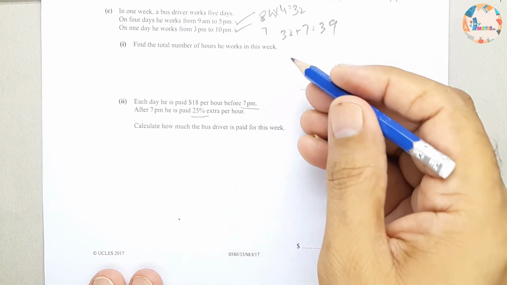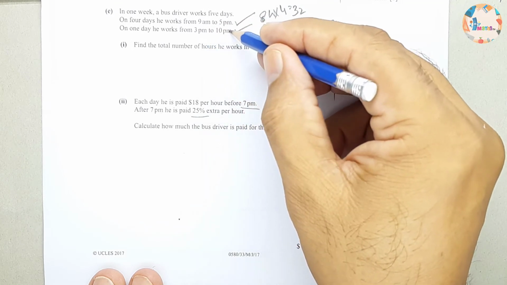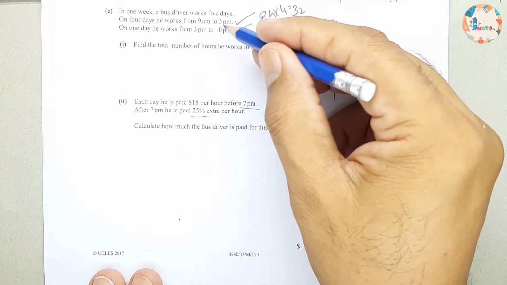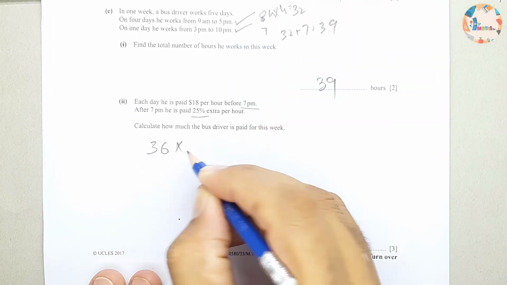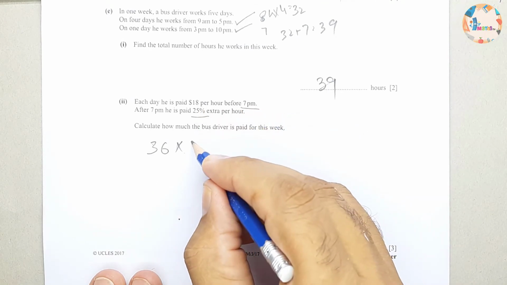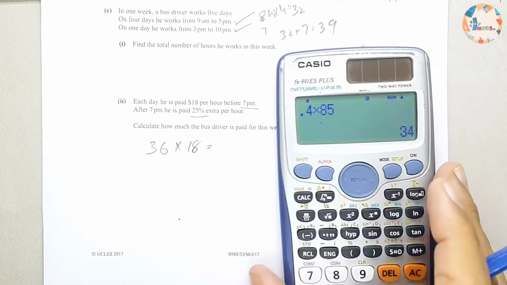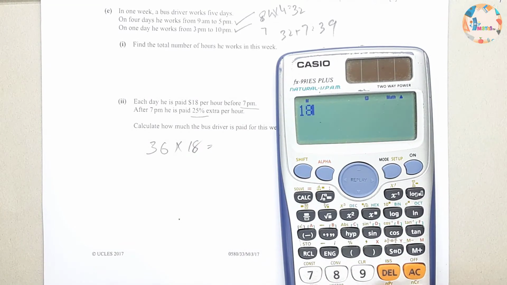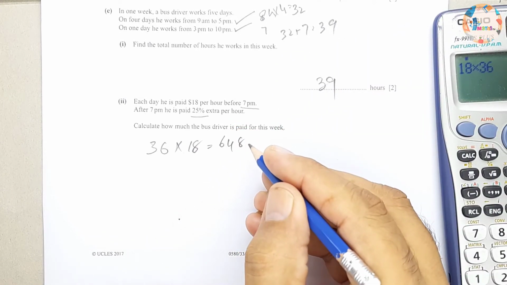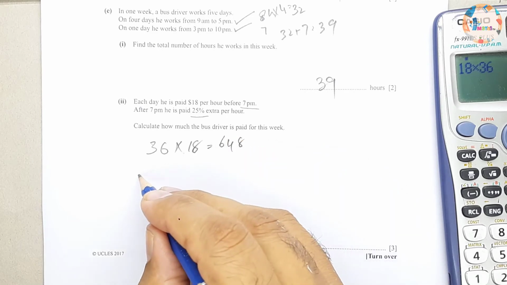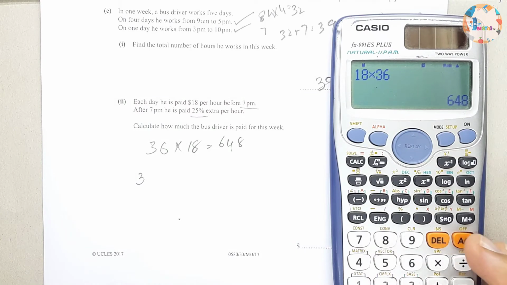So before 7 will be this time, and 7 to 10 will be 3 hours only. So 36 hours will be paid at $18 per hour, and this will be equal to 18 into 36, which is 648, and the remaining 3 hours will be paid 25% extra.